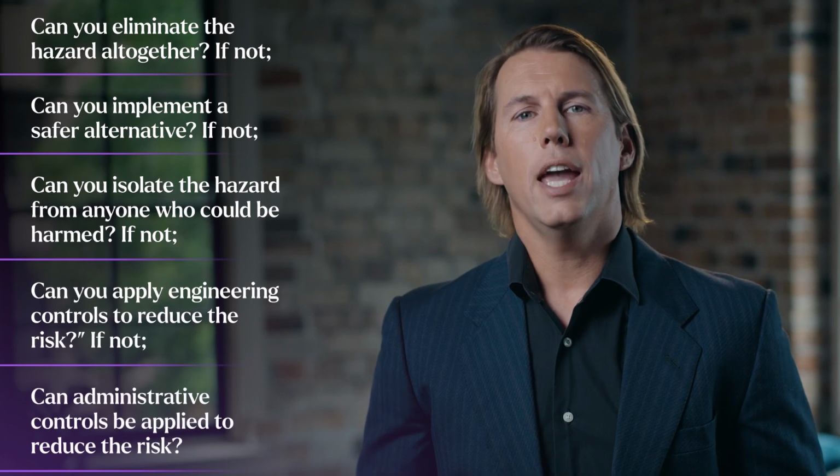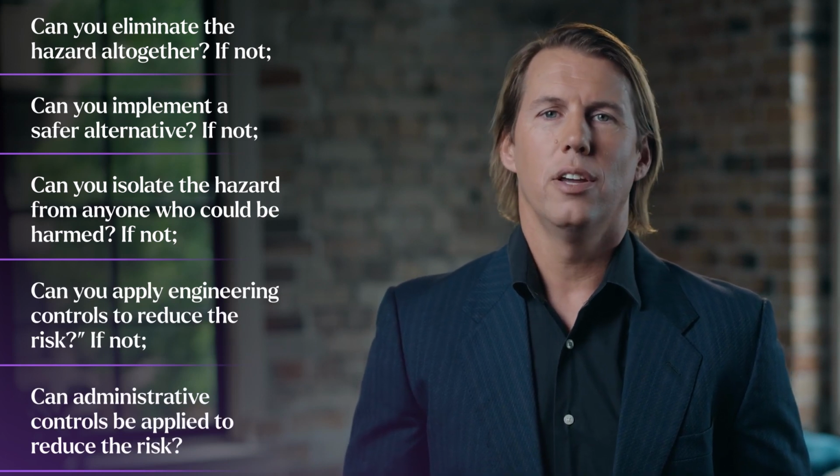Can you eliminate the hazard altogether? If not, can you implement a safer alternative? If not, can you isolate the hazard from anyone who could be harmed? If not, can you apply engineering controls to reduce the risk? If not, can administrative controls be applied to reduce the risk? If not, your last option is to provide the mandatory personal protective equipment, or PPE, for all staff working in the hazard zone. Each of the hazards you identify should have a safe work method statement that all staff are to follow, and, if practical, displayed at the place where the hazard exists.